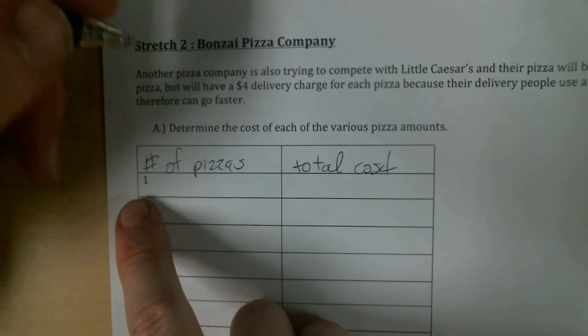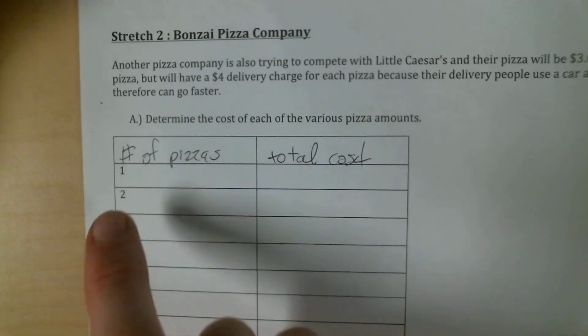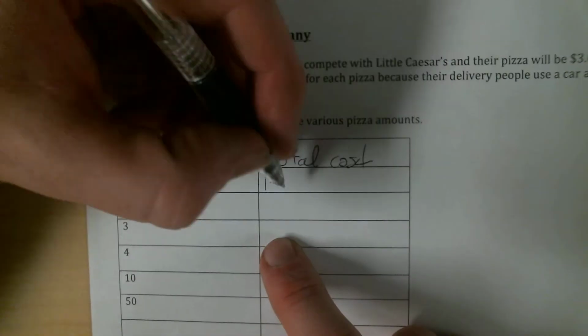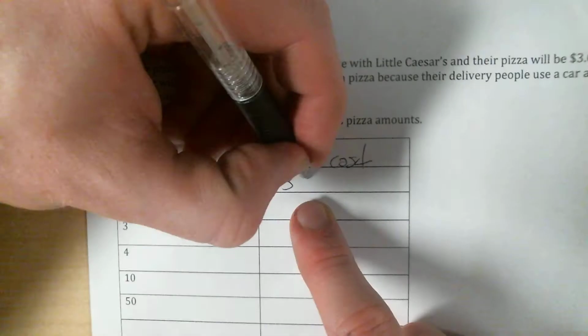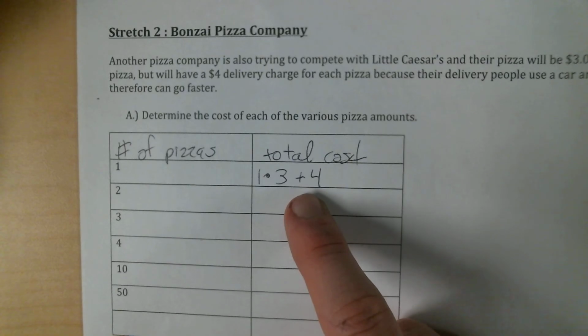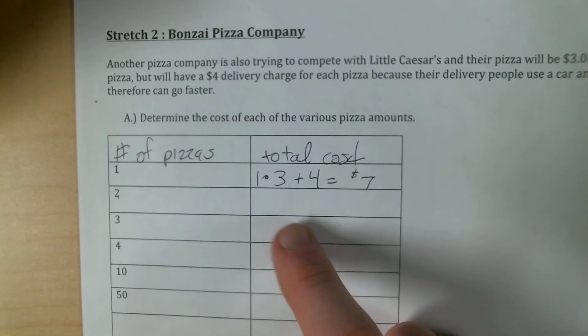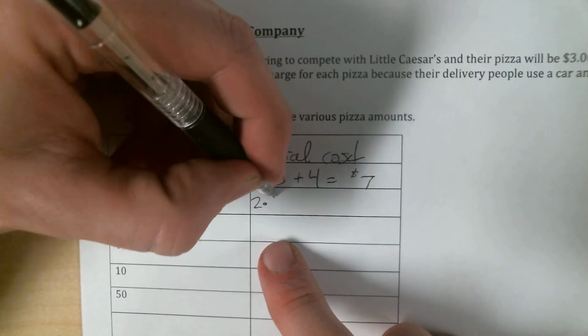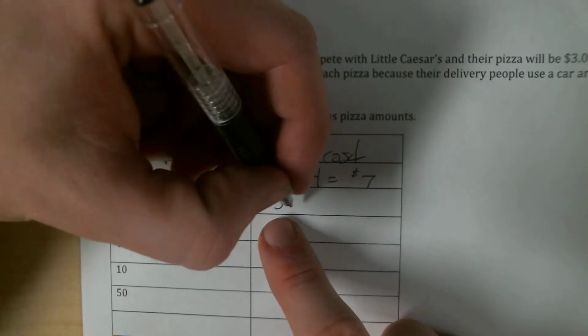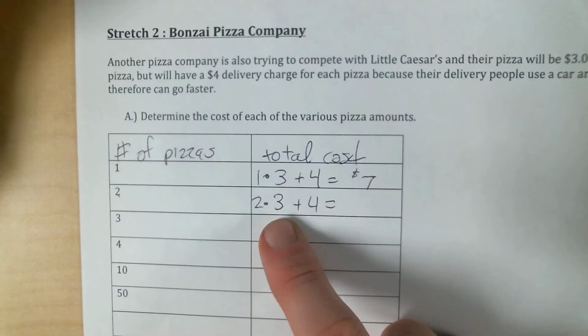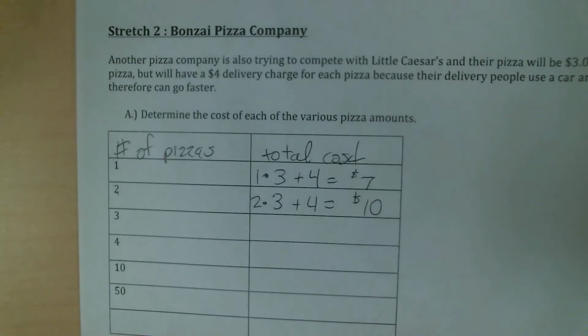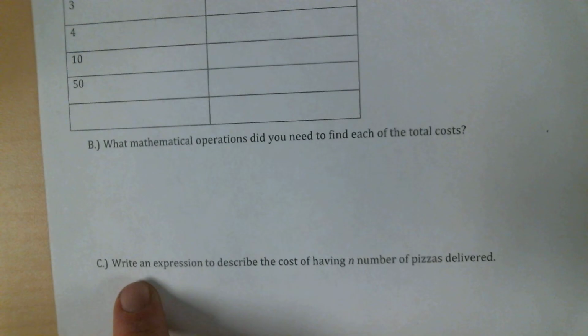Let's think. For one pizza, I'm going to do 1 times 3, since it's $3 for each pizza this time, but now I'm getting charged $4 for the delivery. So that's going to be $7 here. 2 of them is going to be 2 times 3, because it's $3 for each one. Add on 4 for my delivery fee. 2 times 3 is 6. Add 4 is $10. This is where I want you to stop. I want you to see what you can do here. Fill out the rest of the table.